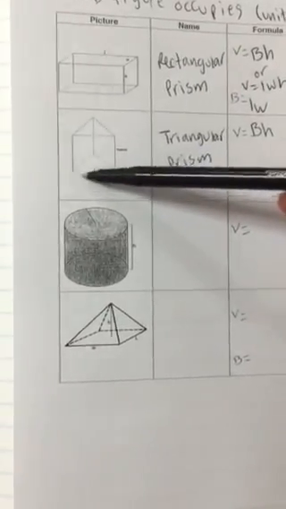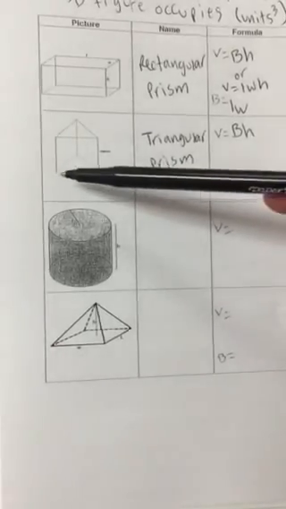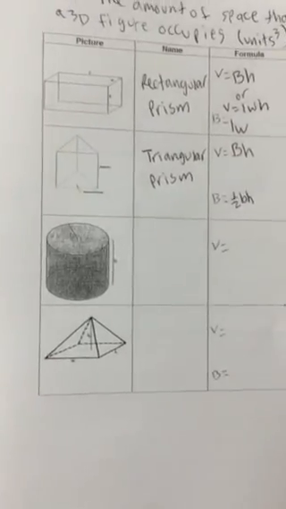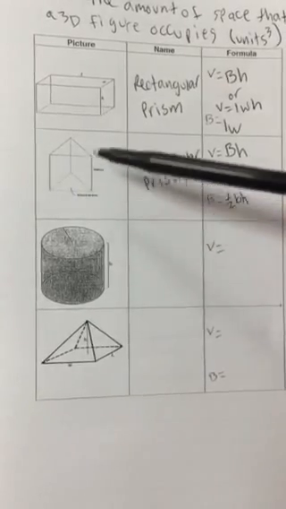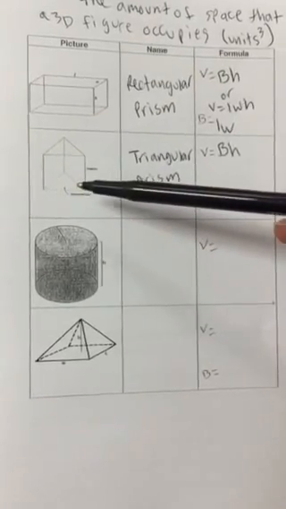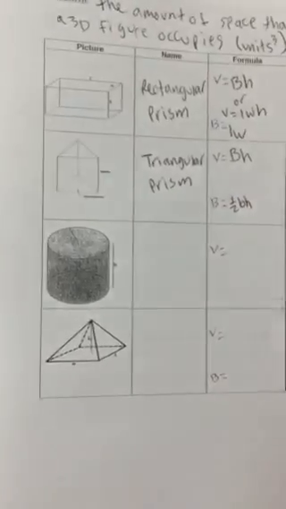The little b stands for the base of the triangle. So the big B stands for base area, and the little b stands for the base of the triangle. So again, you're finding that base area and multiplying it by the height. Think about stacking a bunch of these triangles on top of each other. That's what gives us the volume, the height.